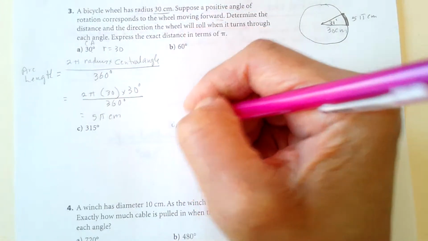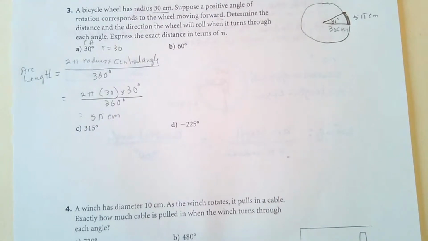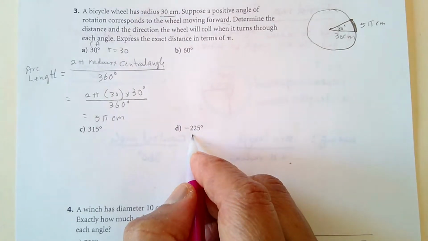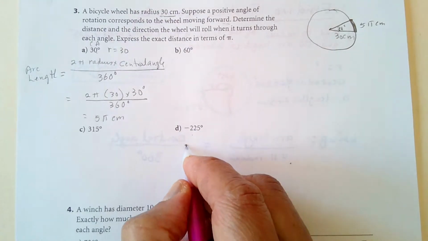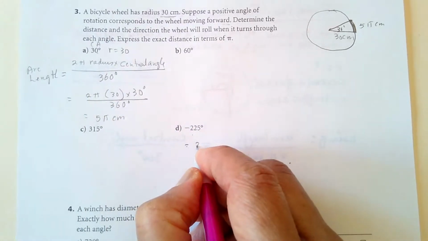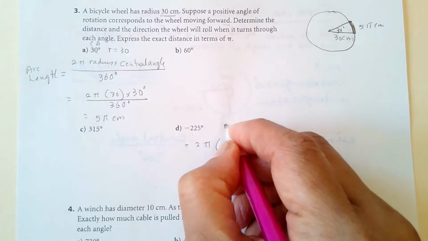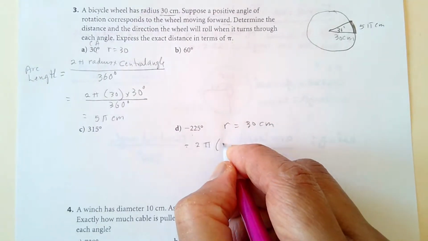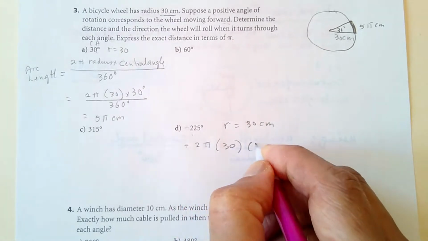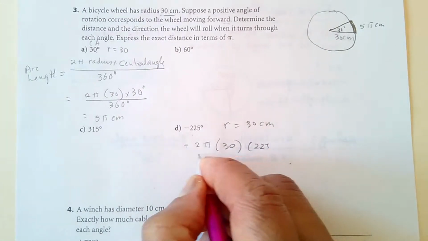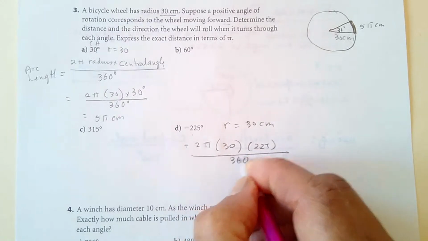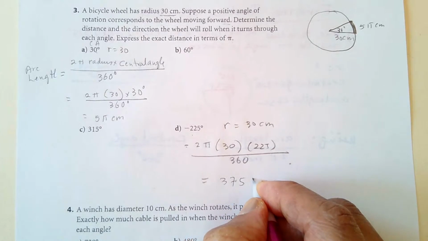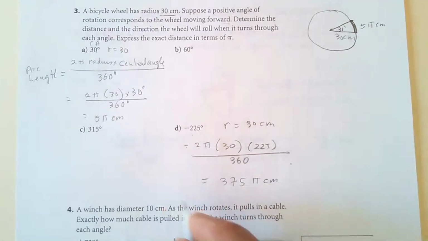Next is the same, follow through. You can try the other two. I've posted the answers on the blog. The next one here, look at our formula, which is 2 times pi. Now the radius, remember, is 30, times 225 divided by 360. And this works out to be 37.5 pi centimeters.